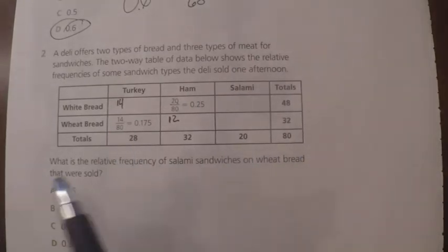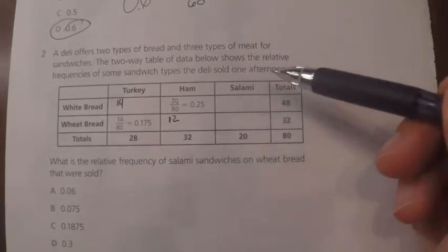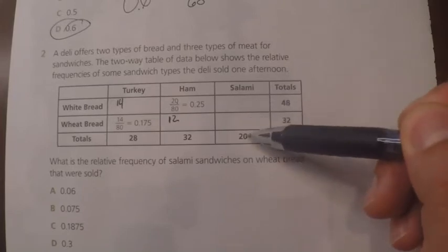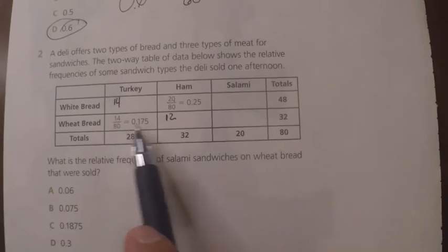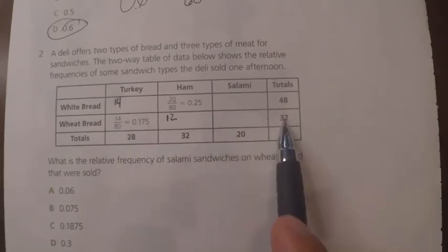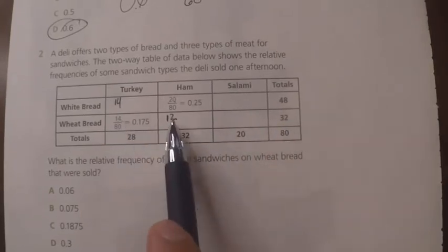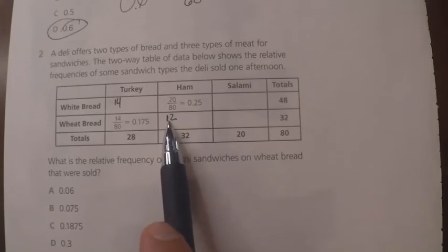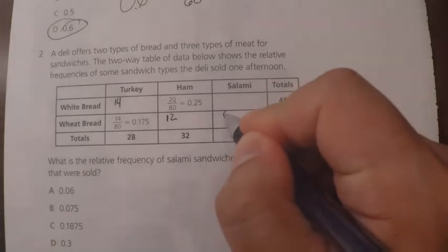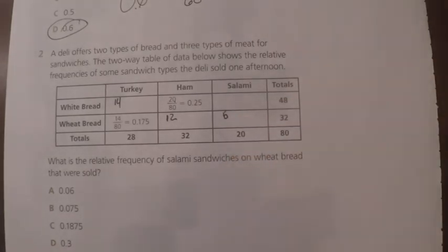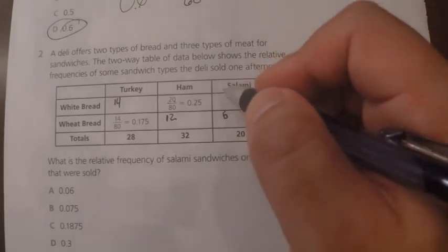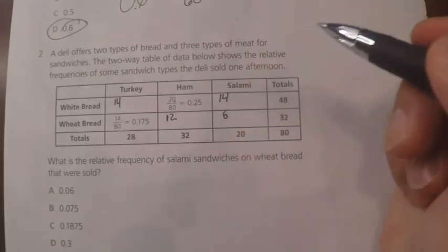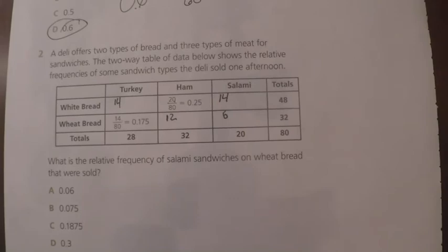Now we could start going horizontally here. So we know the total number of sandwiches of salami added up to 20. But if we wanted to find the totals that go in here, we see this one adds up to 32. So 14 plus 12 is 26. So we need 6 more to get to 32. And then if we're looking here, 6 plus what gives us 20? Well, that would put 14 salami sandwiches here.